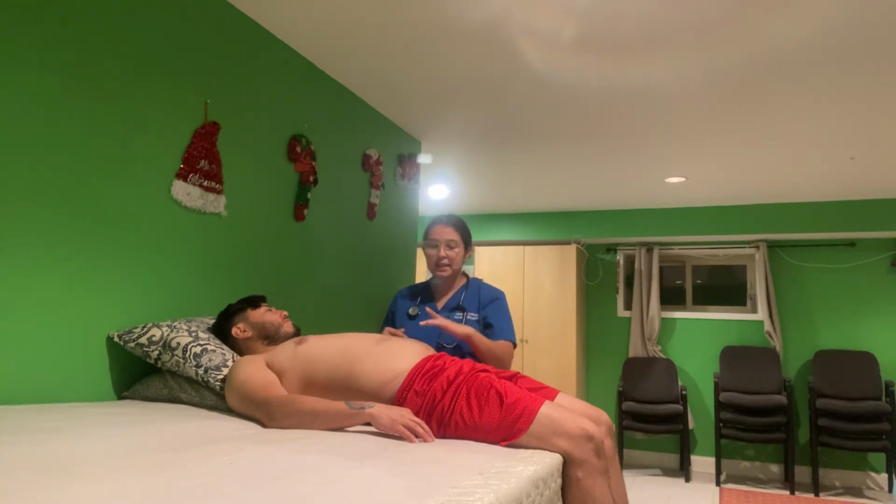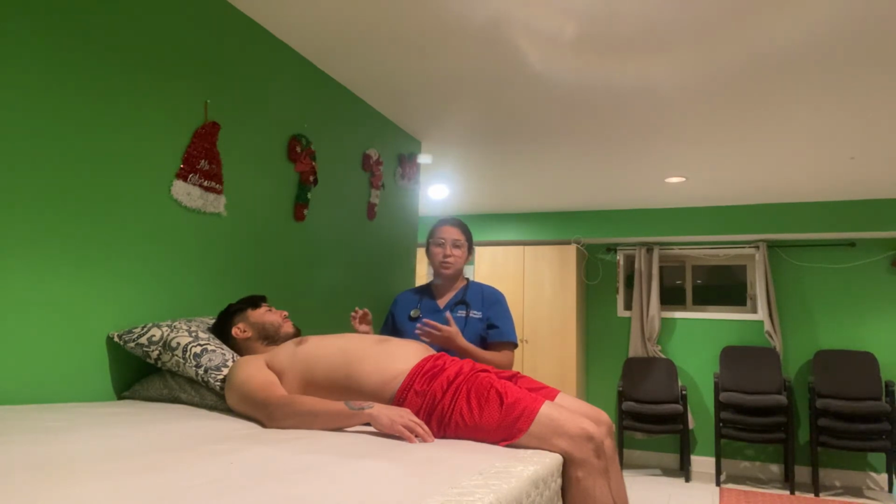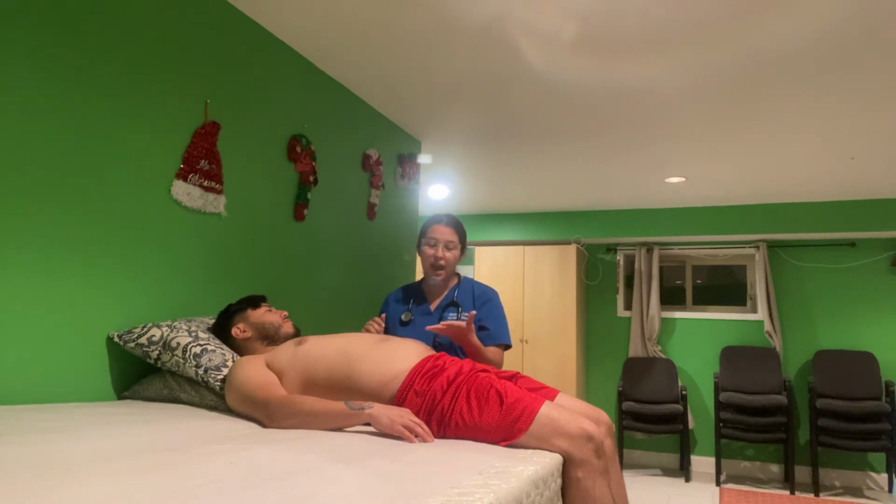I see the umbilicus and it is inverted. Now, I'm also looking for lesions or scars or any moles. And if my patient were a female, I would see if they had an umbilical piercing, and I would look for scarring or drainage and see if it has healed.